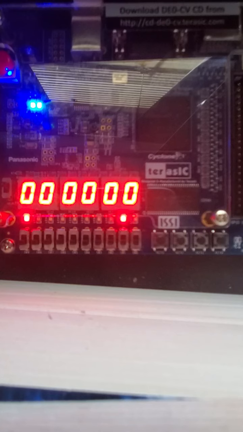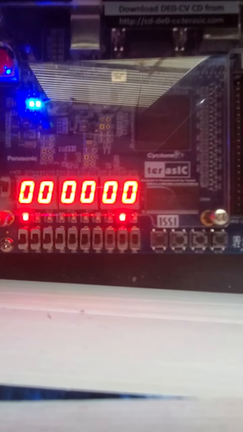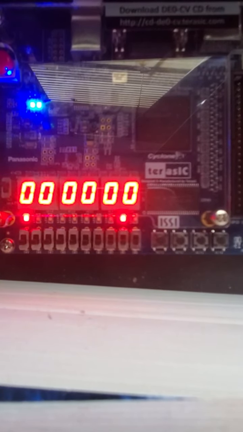Finally, the rightmost push button represents the reset button that resets all parts of the game to its default state.